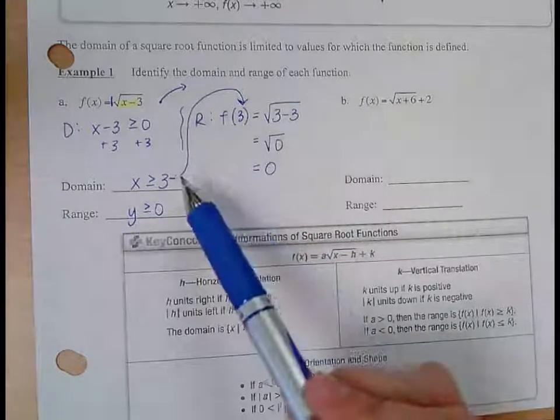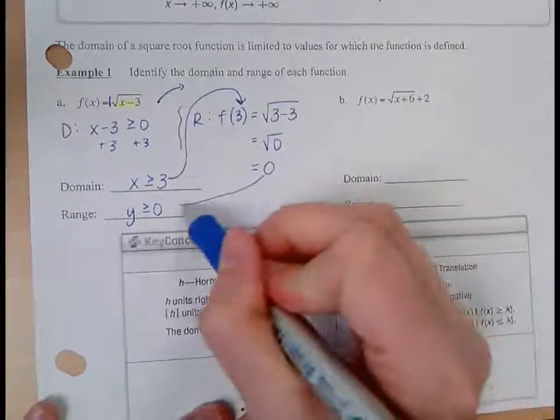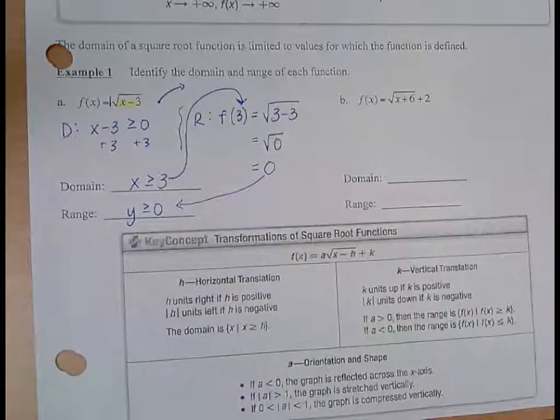Okay, so any questions right now on A, how I found that domain or range? We're also going through B together.